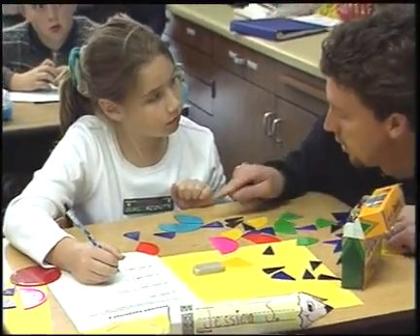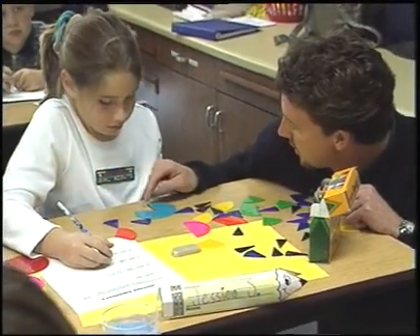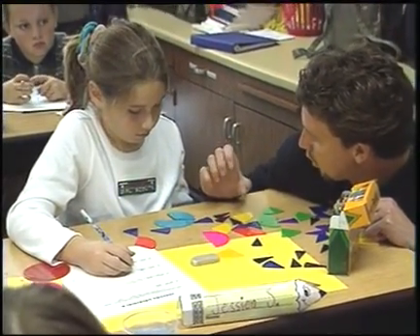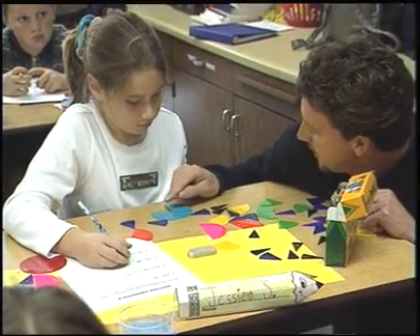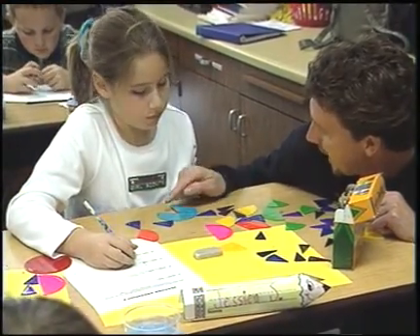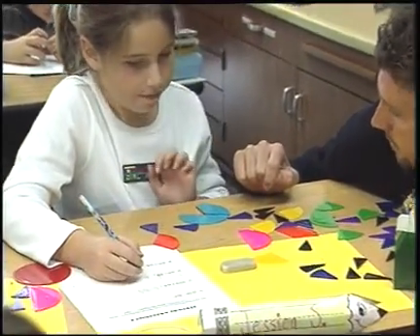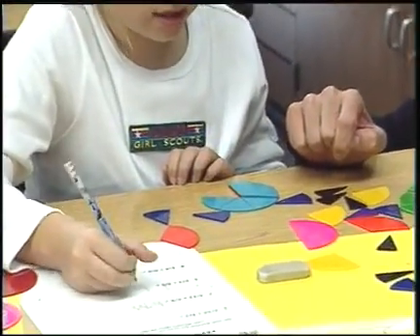6. Good, so the denominator here is 6. It takes 6 pieces to make a whole. So each one of these pieces is 1/6. And how many 1/6 pieces do you have here? 5. So it's 5/6.